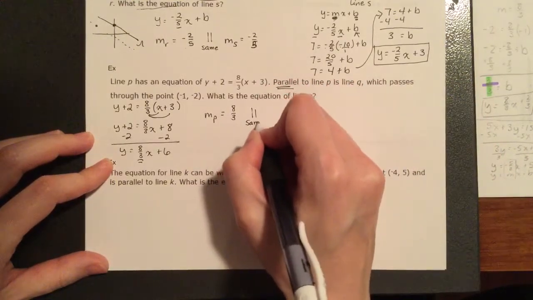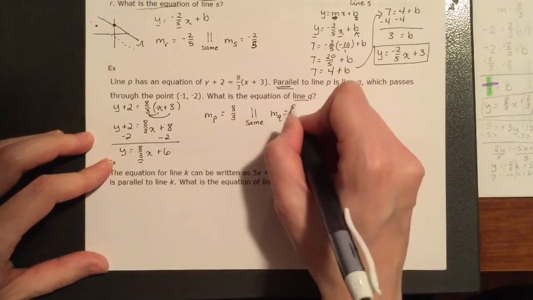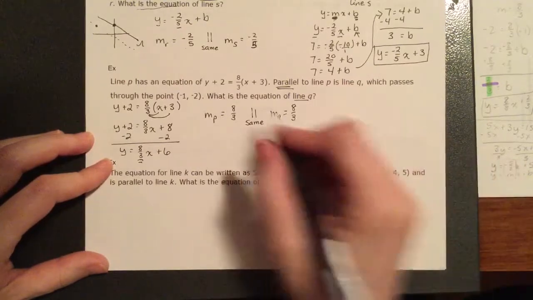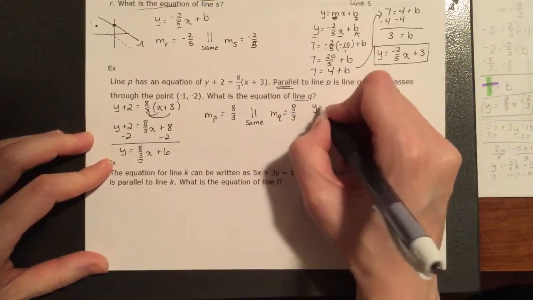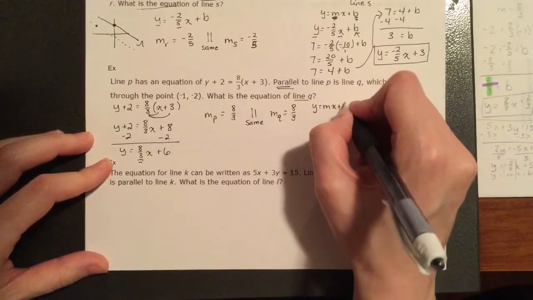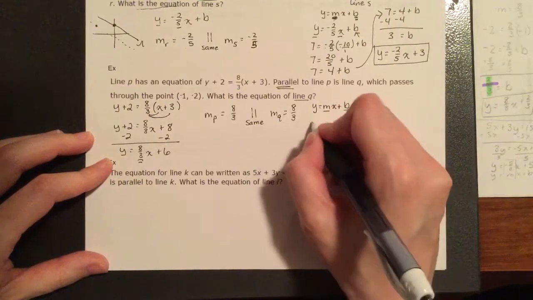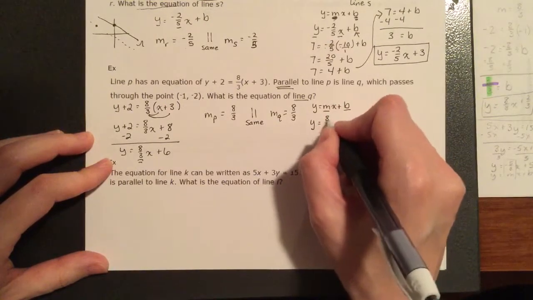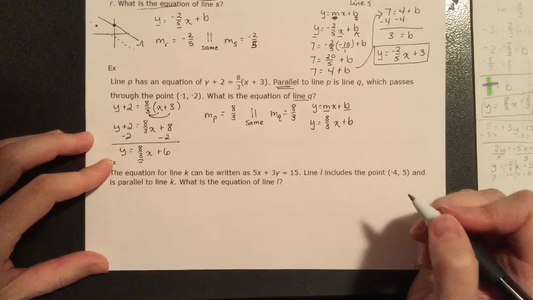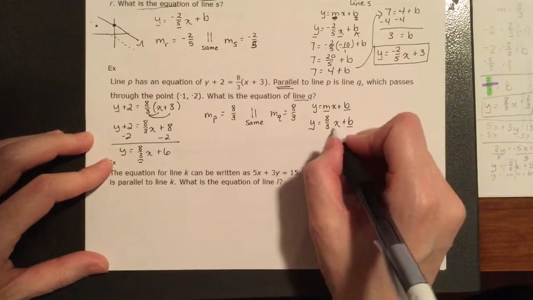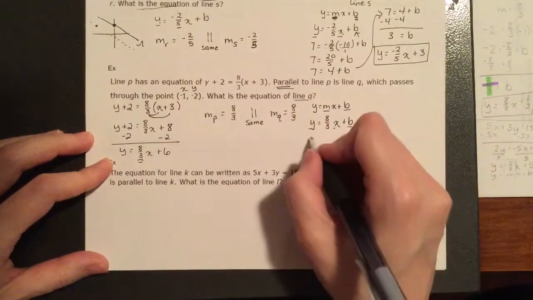Parallel means the same. So if we're looking for a slope for line Q, it would have to be the same, so it'd be 8/3. And they want, what is the equation of line Q? So I'm going to write that in slope-intercept form. Have to have a value for m, have to have a value for b. Well, there's our m. Y is equal to 8/3 x plus b. Well, gotta have a value for b.